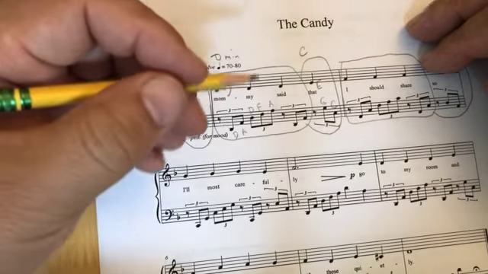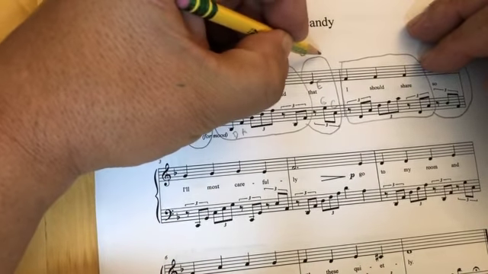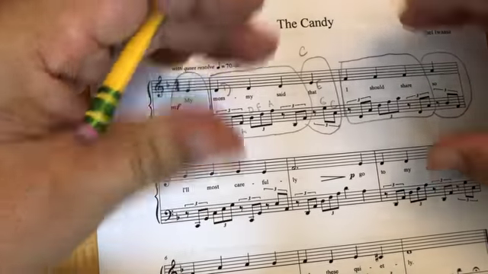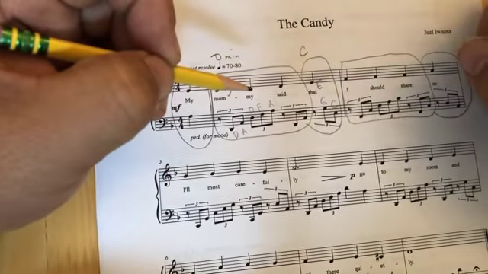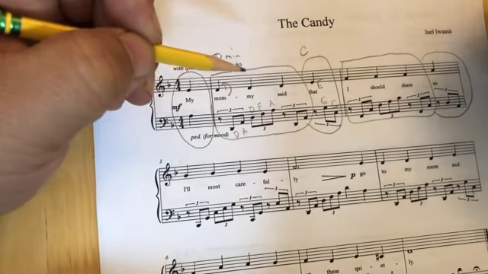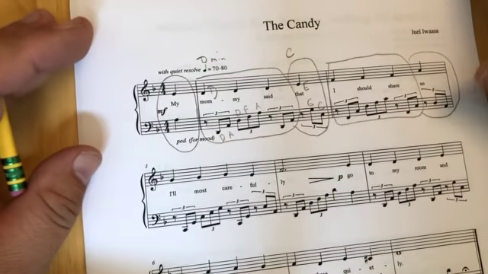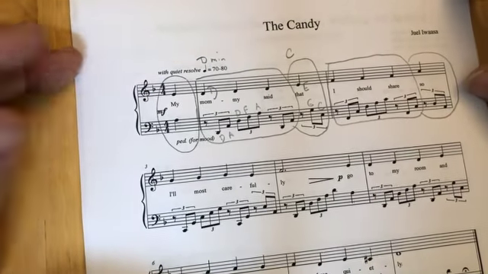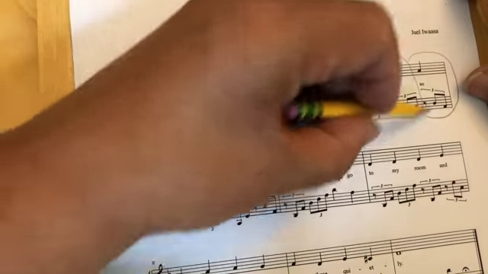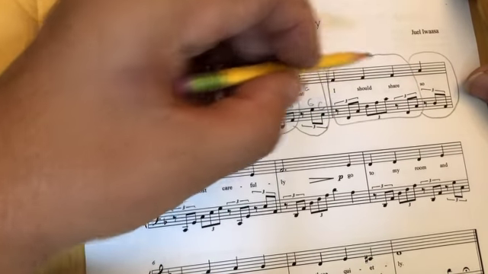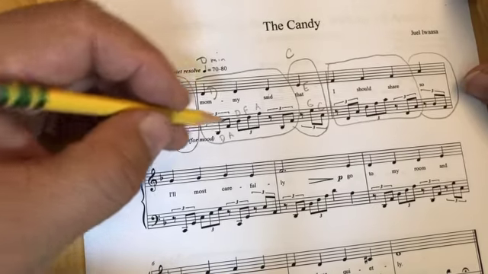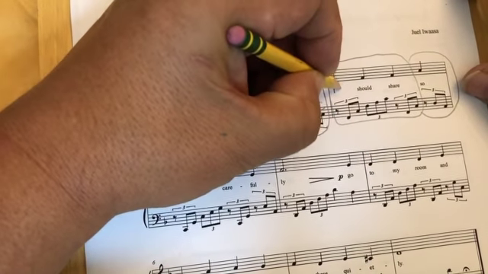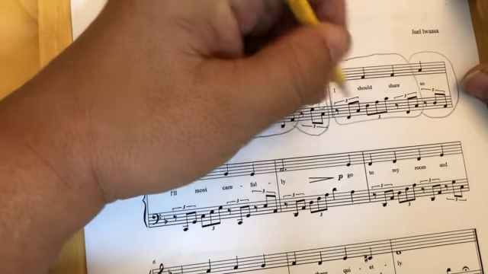Now, if you really want to, you can write major here, but by default, if you don't write anything else and you just put an uppercase C there, it means major. So you don't have to write major if you don't want to. All right? I'm going to give you a minute to do this one. I'll start writing in the note names, but see if you can figure it out as quickly as I'm doing it. So there's a bunch of F's right there.